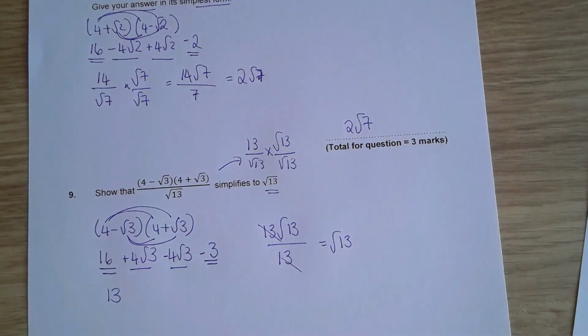This is the end of the surds section of grade 7 work pack.